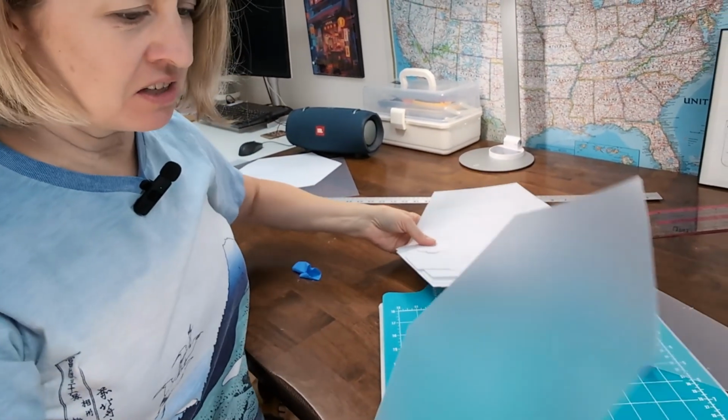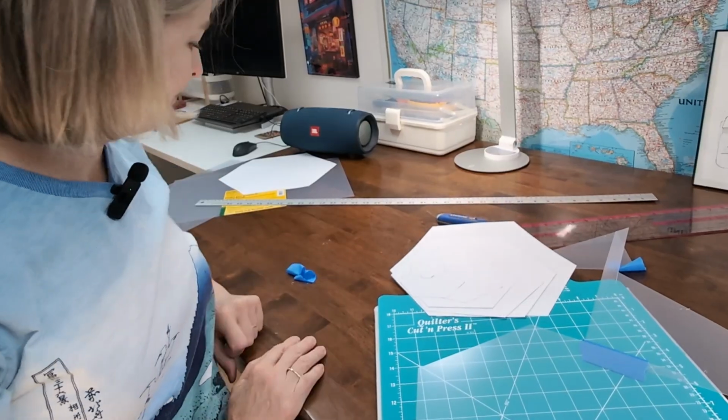Okay, here I go. I'm going to cut the rest. So all my templates are cut now. So the next step is to choose the thread. I'm going to use Aurifil 40 weight, but I do not know yet about the specific colors. So in my next video, I'll be talking about thread choice and the backing fabric and the batting that I'll be using. And also I'm going to start quilting it.